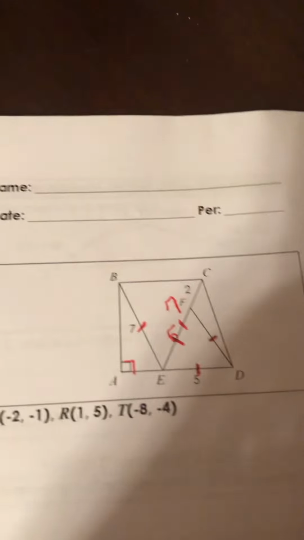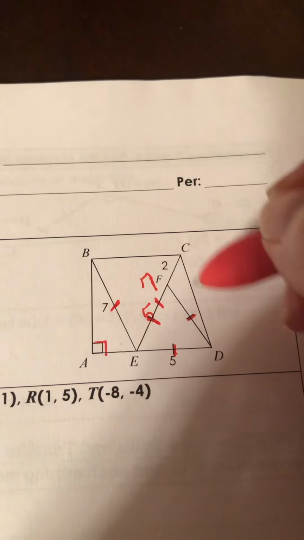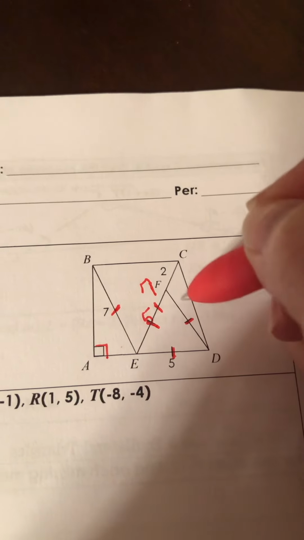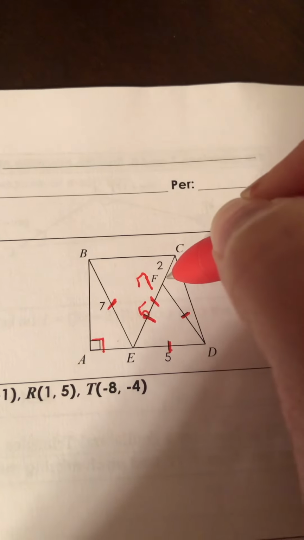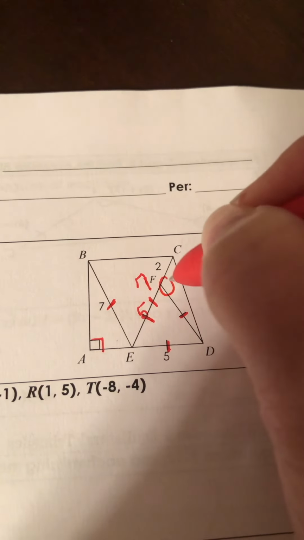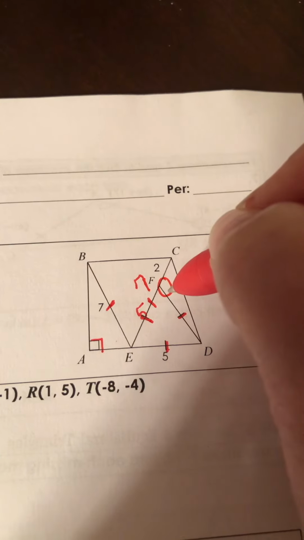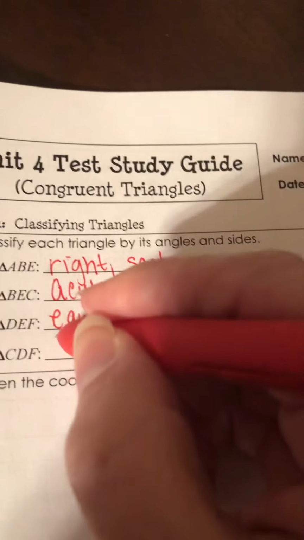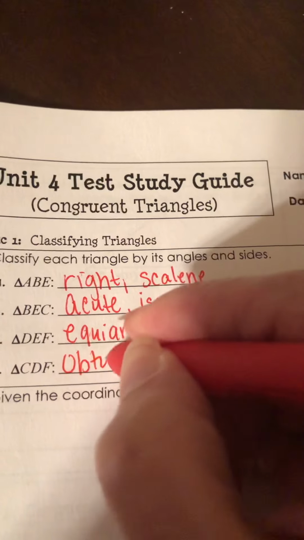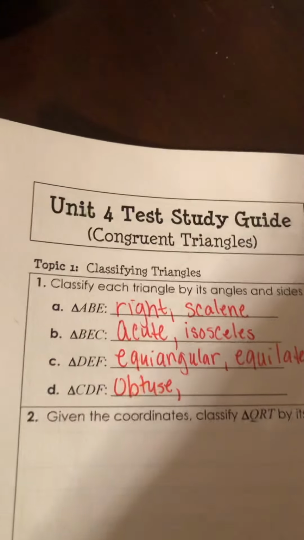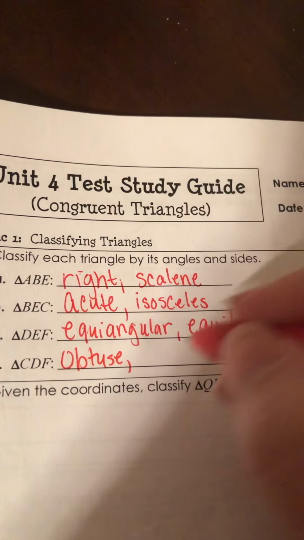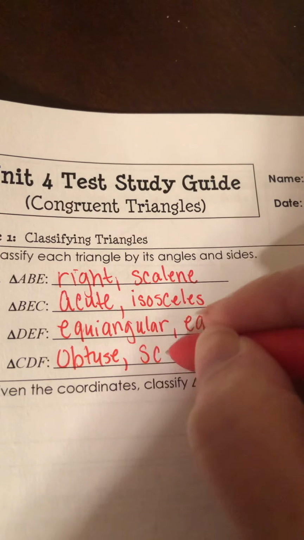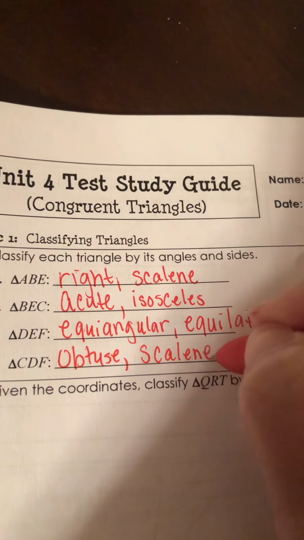Now we have CDF as our last one. So CDF is this little triangle here in the corner. Now look at this angle right here. Do you see how it's obtuse? So that means that my triangle is obtuse. One obtuse angle and 2 acute angles make an obtuse triangle. If you look at the sides, they're all different. So that's going to be scalene.